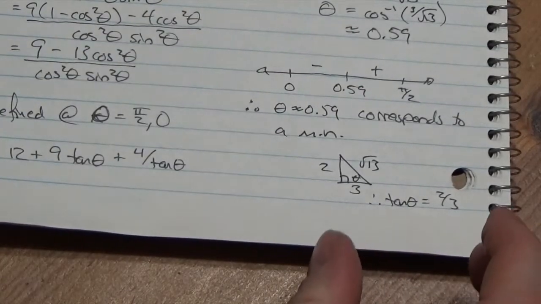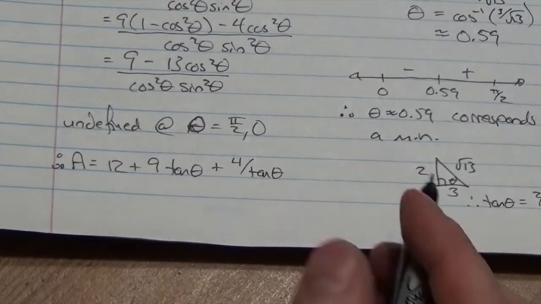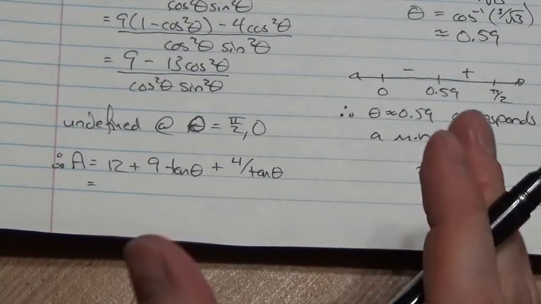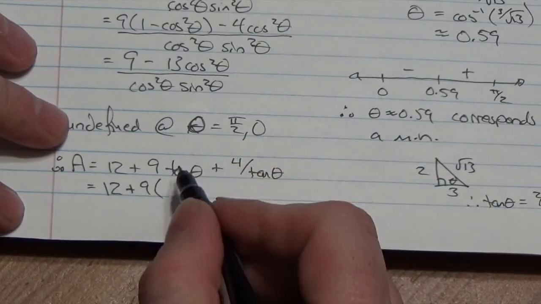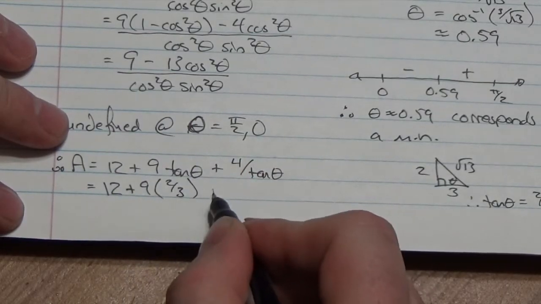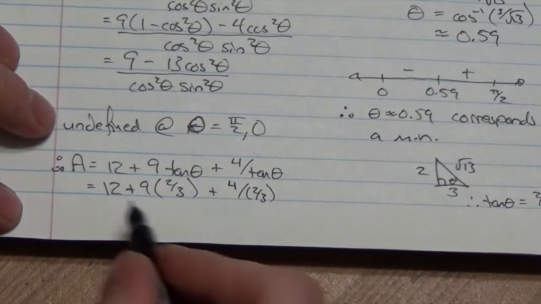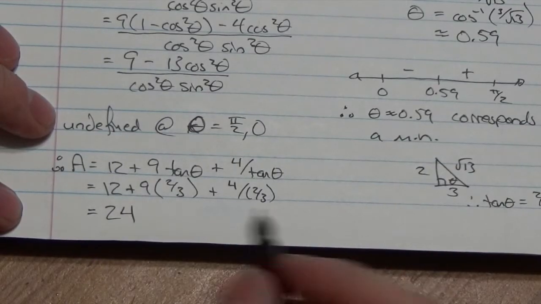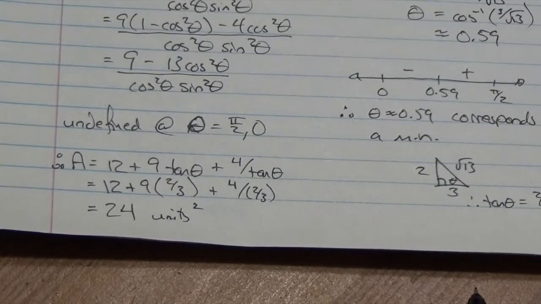I love being able to do this because then I don't need to go to the calculator. I already know that the tangent of theta, in this case that corresponds to the scenario where we get a minimum area, is going to be 12 plus 9 multiplied by 2/3 plus 4 divided by 2/3. And when all's said and done, that gives me an area for the triangle of 24 units squared, whatever those units happen to be.